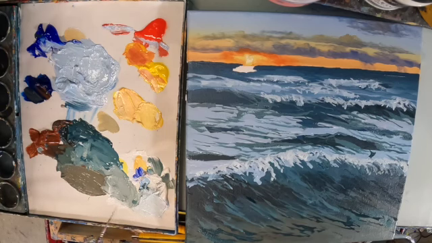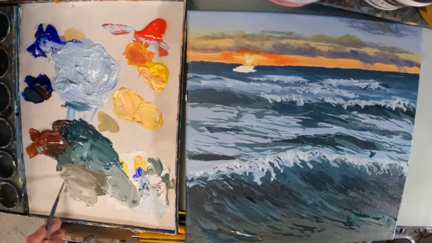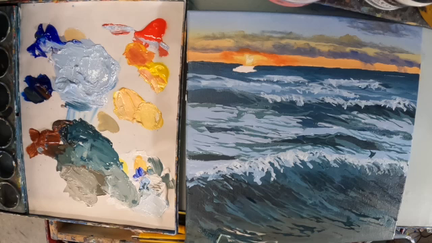We'll come in with a little bit of this lighter sand color. Maybe a little too light to start. And I'm going to do a little bit more of this where the sun is. As in our shot, you can see that's reflecting quite a bit.